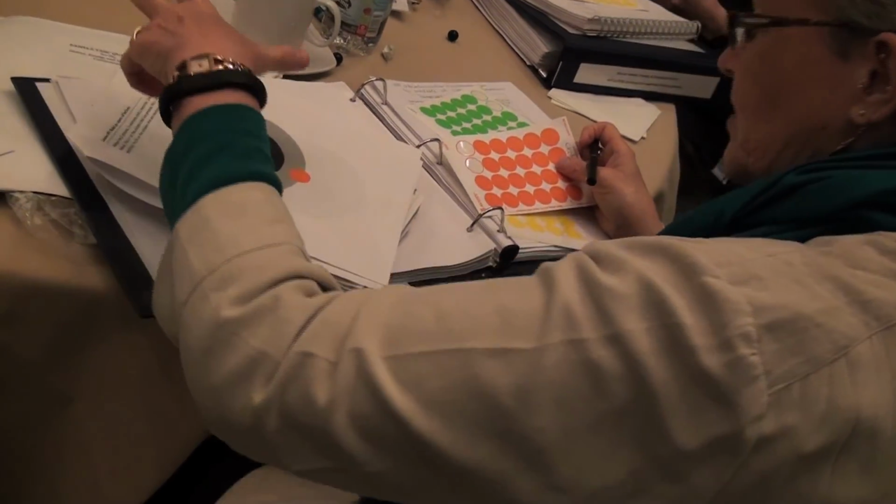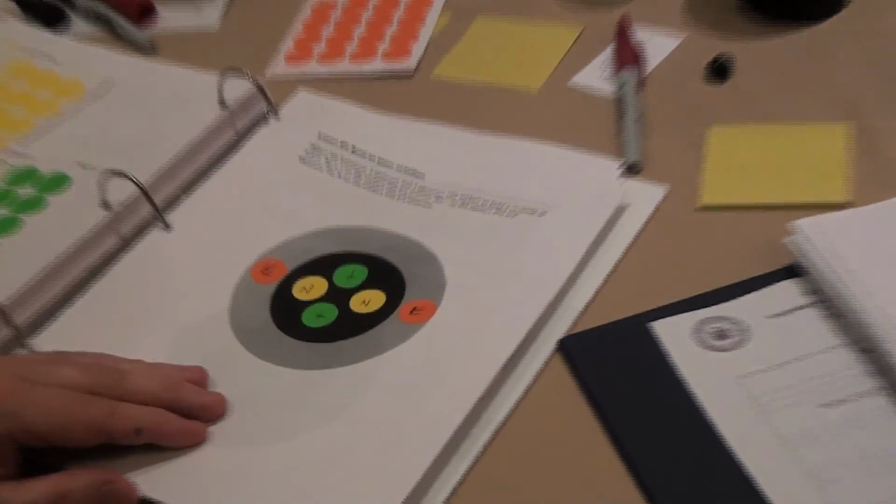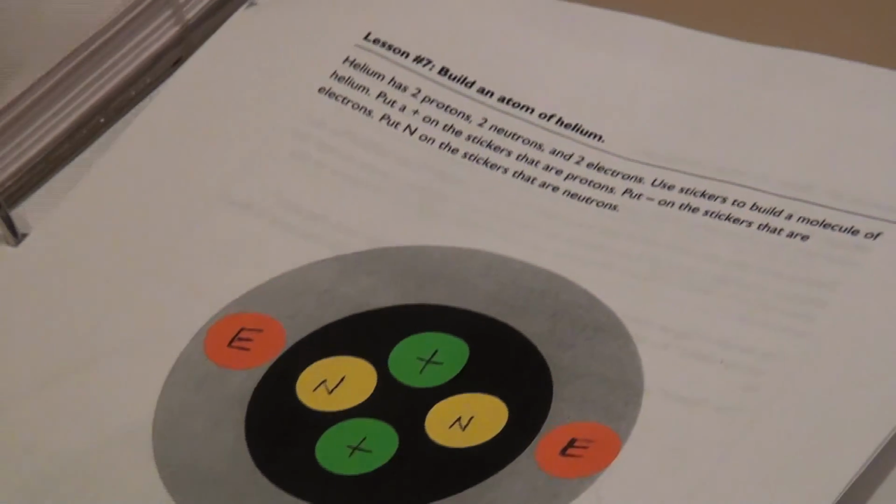I then ask them to apply that knowledge by building a model of an atom of helium and an atom of oxygen using stickers, different colored stickers for the protons, the neutrons, and the electrons.